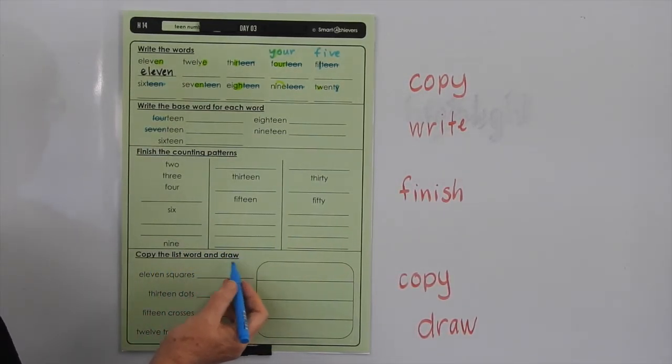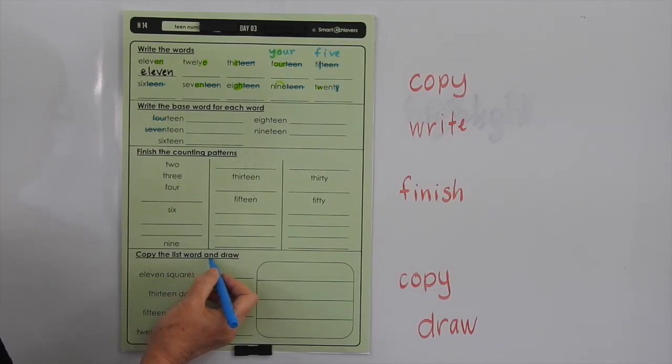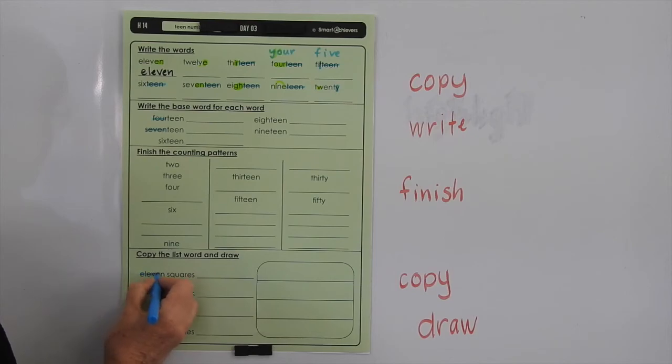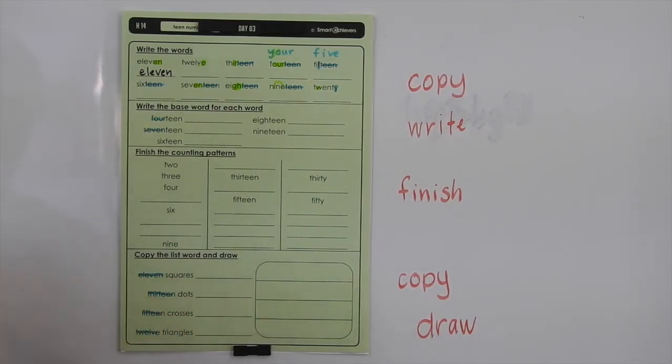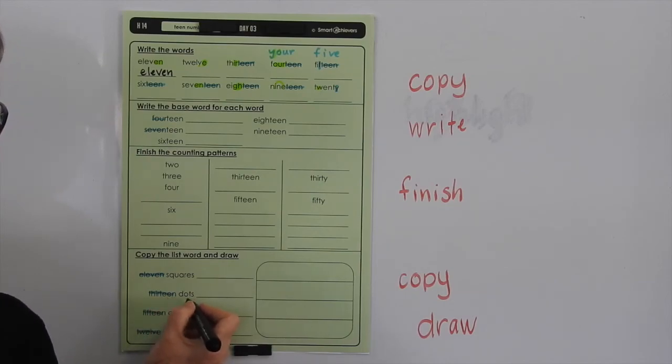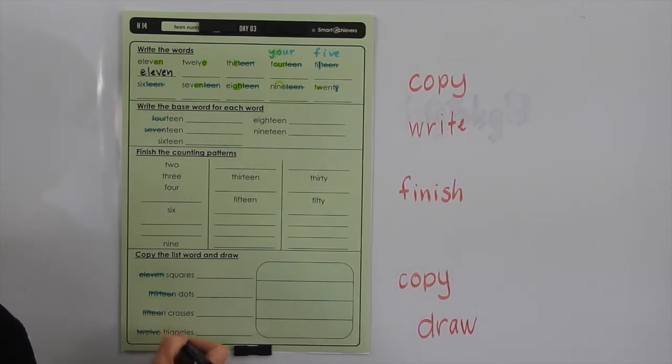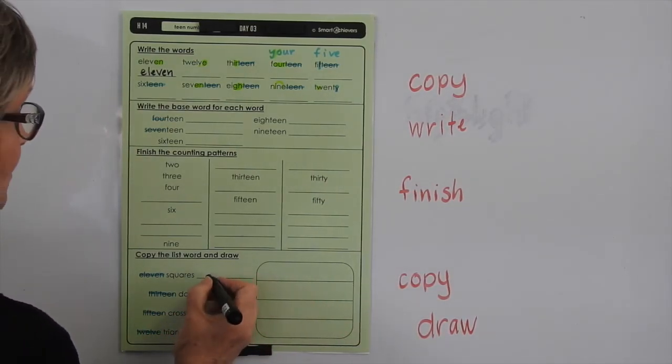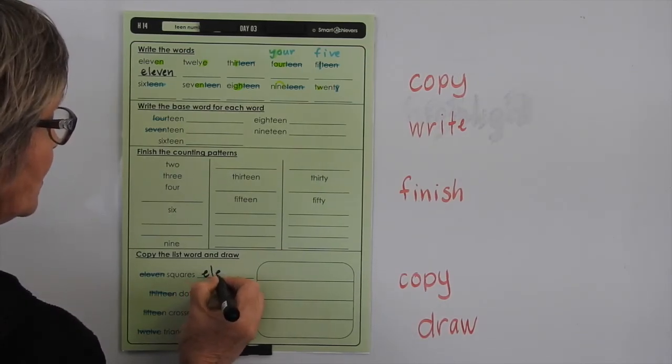Copy the list word and write it, and then you've got to draw something. So 11 is the base word, so whatever the base words are, that's what you have to write on the line, and you can draw whatever you've got. 11 squares, 13 dots, 15 crosses, and 12 triangles to draw in those boxes. But it's a base word that you write here.